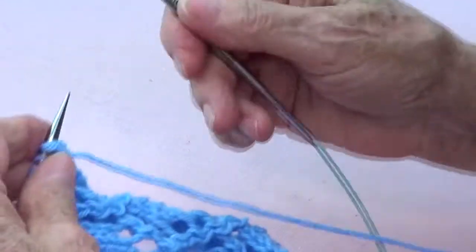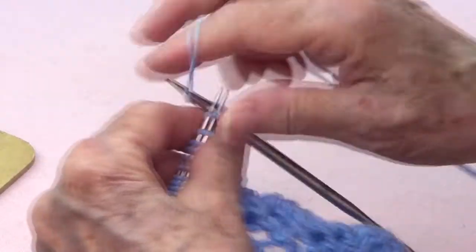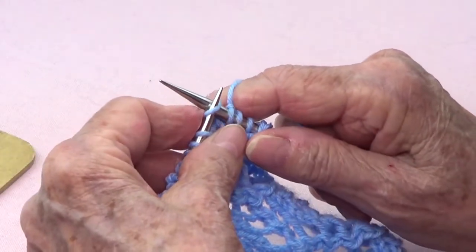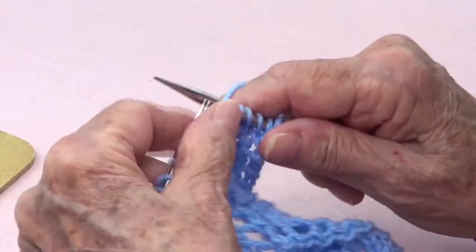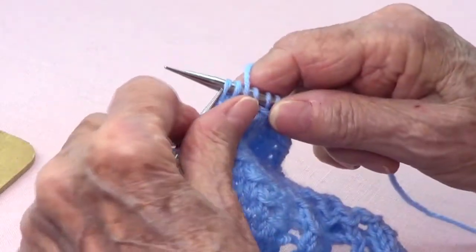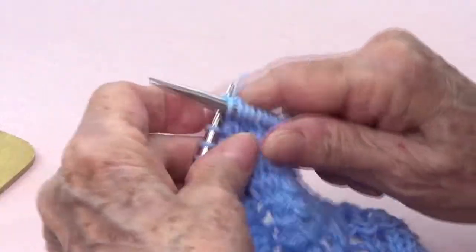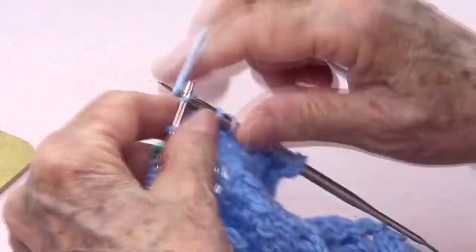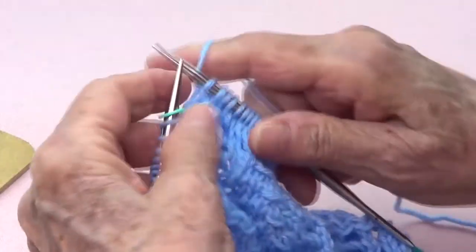It's just there to form a border. So row number 11, I am going to purl 1, and then yarn over, keep the yarn there, knit 1, yarn over, knit 1, pass 1, knit those 2 stitches together, pass that stitch over, knit 1, yarn over, slide, slide, and knit, yarn over, knit 2, slide 1, knit those 2 stitches together and pass over, knit 2, yarn over, and purl 1, and then repeat to the end.